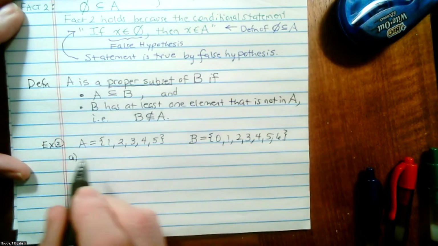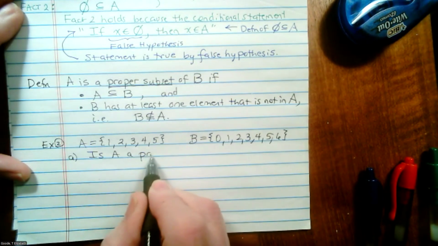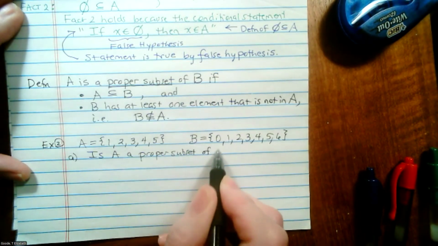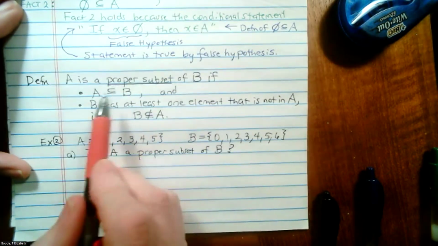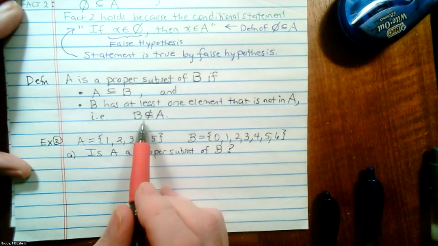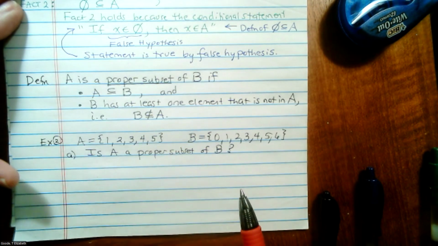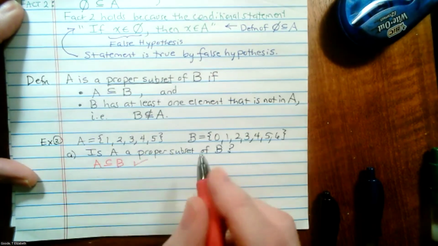Okay. Is A a proper subset of B? Well, let's just check. Is it a subset of B? Yeah. And is it true that B is not a subset of A? Yes. Right. A is a subset of B, checks out, right?